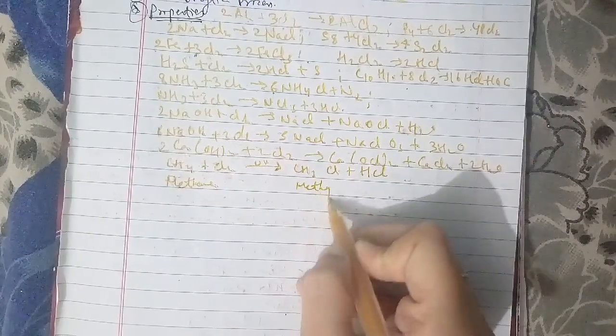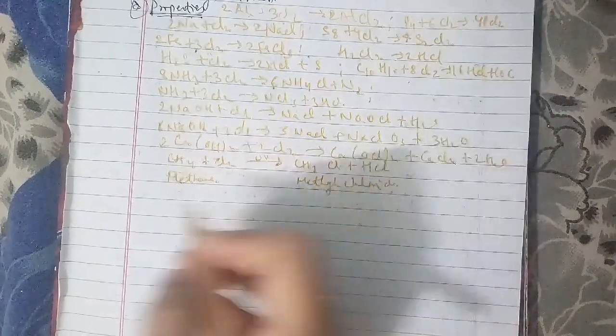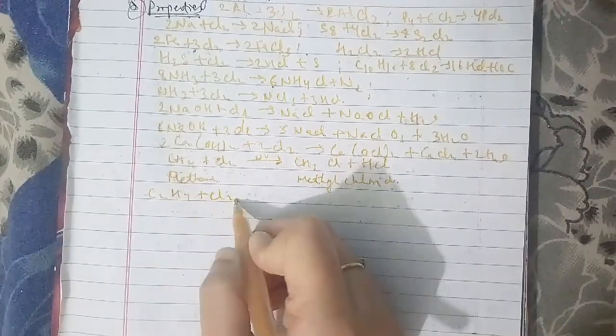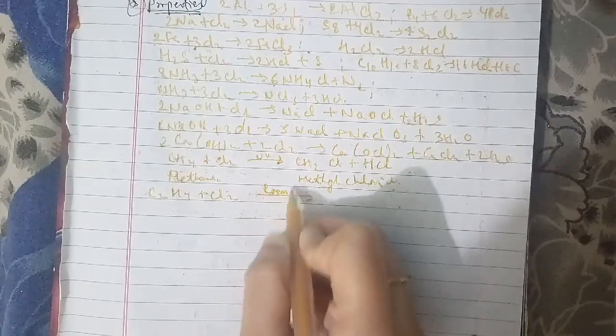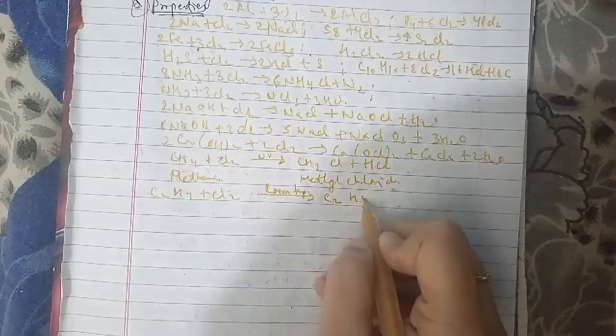Now further we will go ahead, and we have to talk about another equation, that is Na2SO3 plus Cl2 plus H2O, which will give Na2SO4 plus 2HCl.